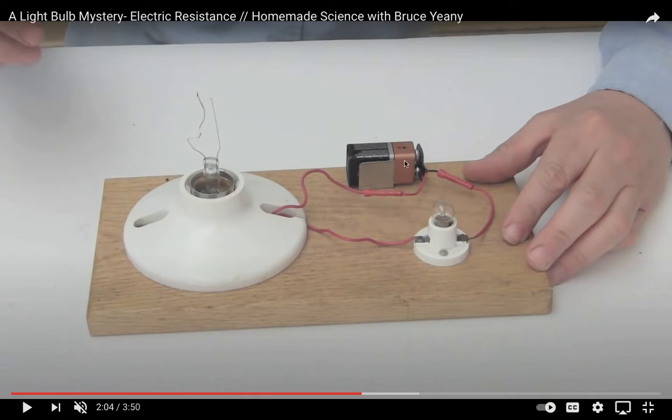So what we have here is a circuit that is fully complete. All right, so we go from our negative terminal through this exposed filament, and then the exposed filament runs into this light bulb, and this light bulb goes back into the positive terminal. And so as a result, there is an electric current flowing through the circuit, but it's not enough to light this bulb up right here.